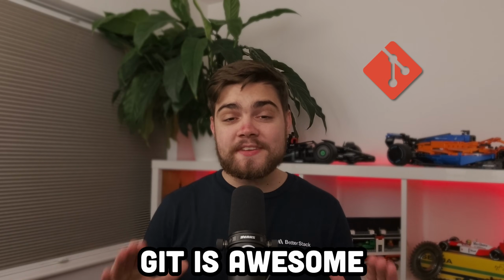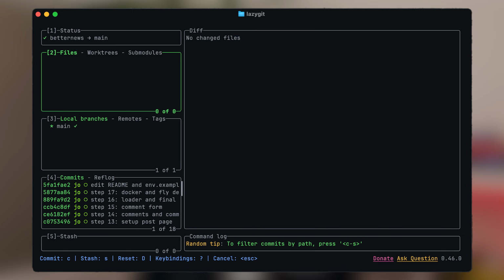Git is awesome, but this tool will massively improve your experience with it right from the CLI. I'm talking about LazyGit, and it's a really nice to use interface, speeding up and enhancing the way that you use Git with a ton of powerful features. It even has great integration with NeoVim. If you've ever tried to do something complex with Git like partial staging or interactive rebasing and thought there must be a better way, well, this is it. So let's check it out.